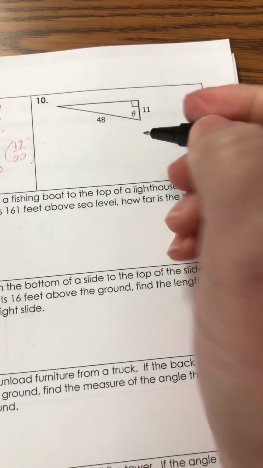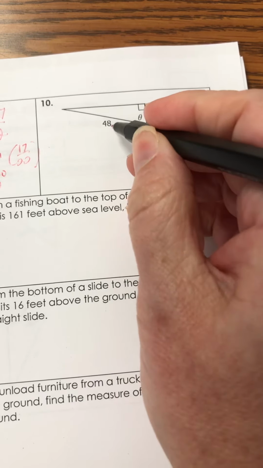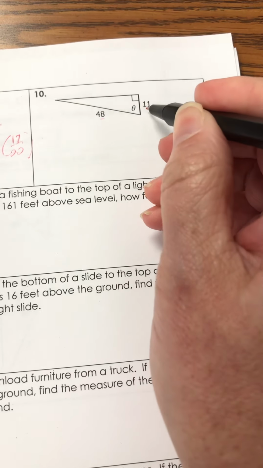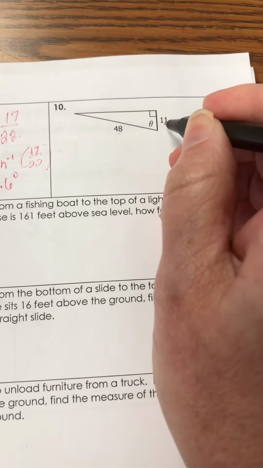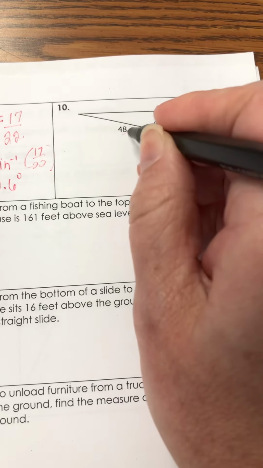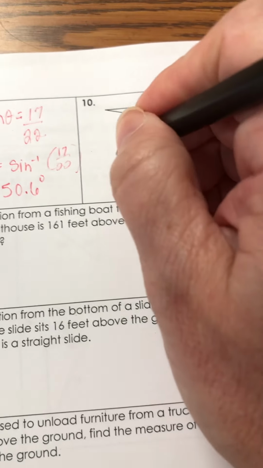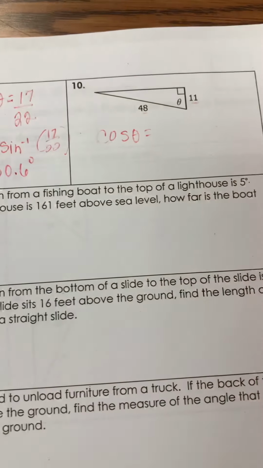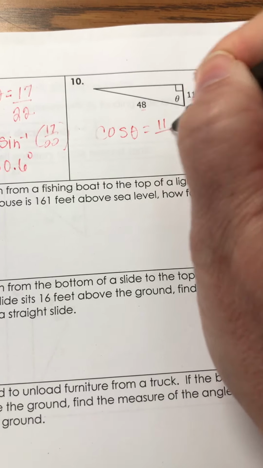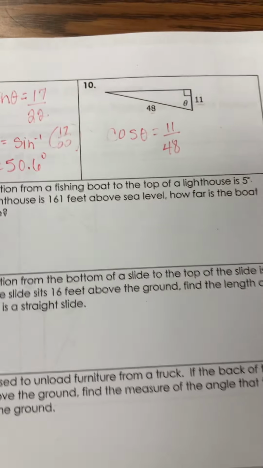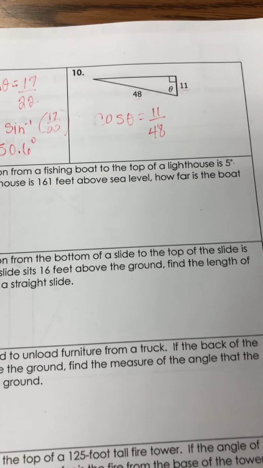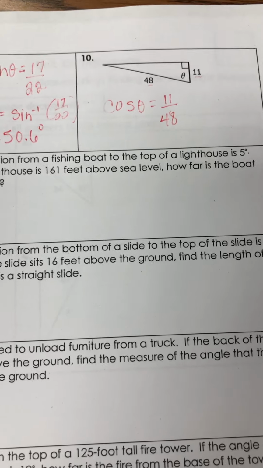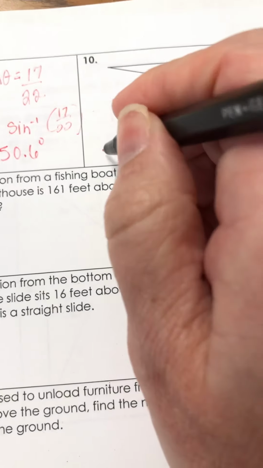Now look at number 10. Here's theta. This is a hypotenuse, isn't it? So 11 in relation to theta is going to be an adjacent. So I have an adjacent and a hypotenuse, which is cosine. So the cosine of theta is equal to the adjacent over the hypotenuse. But again, we're not looking for cosine, we're looking for theta. So let's find the inverse.